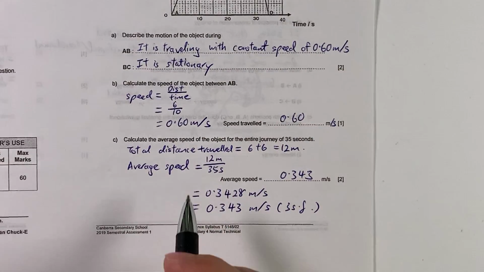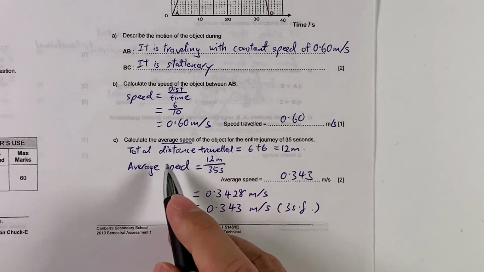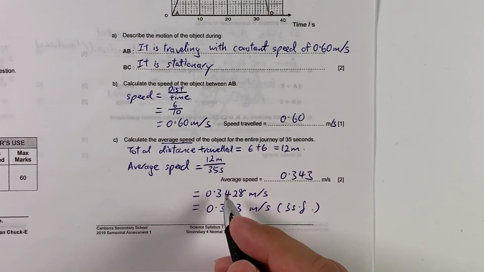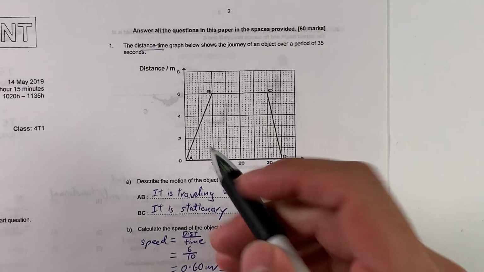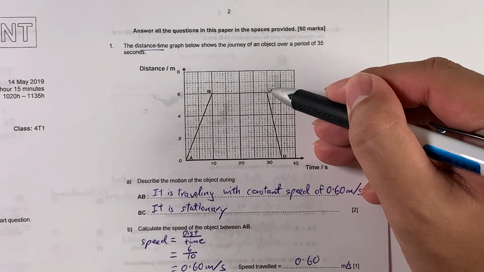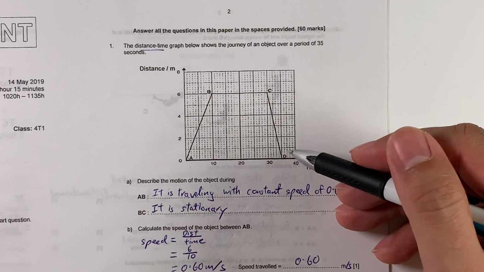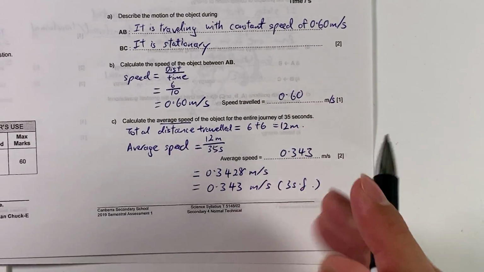Part C, we want to find the average speed. Average speed is total distance divided by total time, so you need to be very careful with this aspect. The total distance in this question, you notice that it travels from 0 to 6 meters. After that, from C back to D is another 6 meters. So in total it has traveled 12 meters, 6 plus 6 is 12 meters.